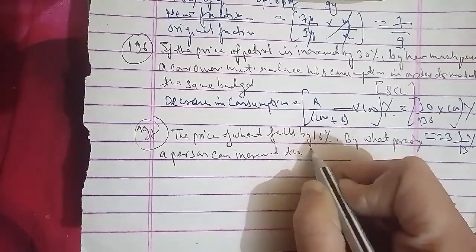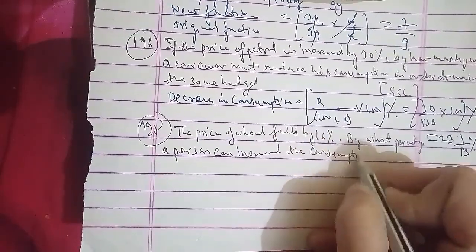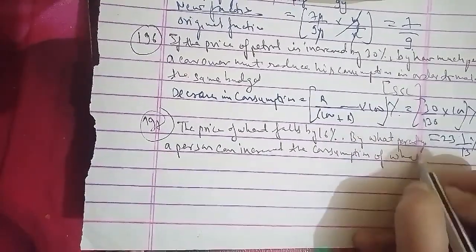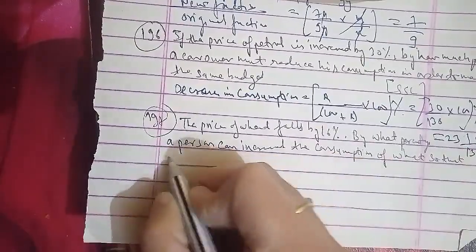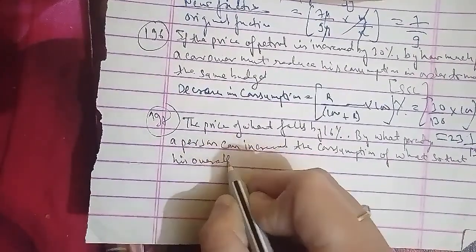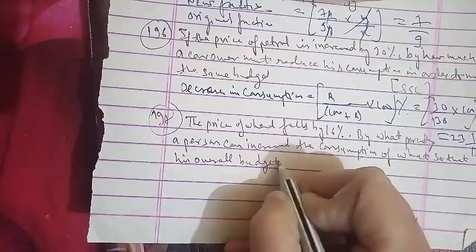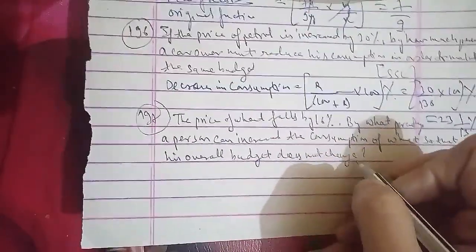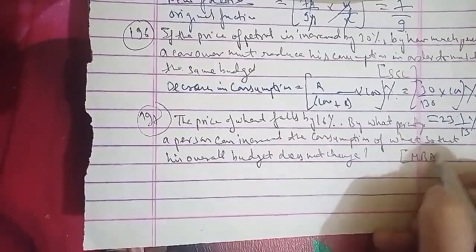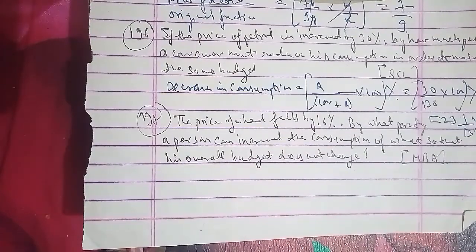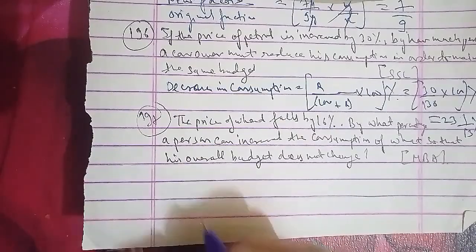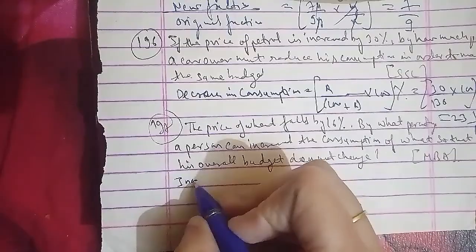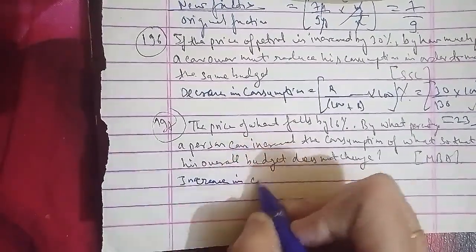And for the same we find the solution here, which is: increase in consumption equals R upon 100 minus R into 100%, which equals 16 upon 84 into 100%, which equals 400 upon 21%, equals 19.04%, and of course that is approximately 19% here. That is the answer that we end up with.